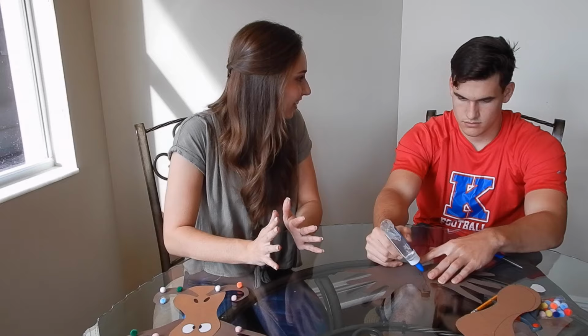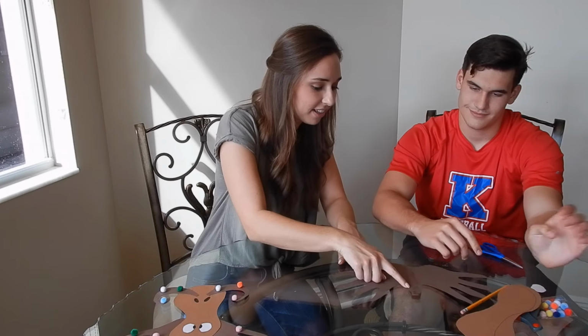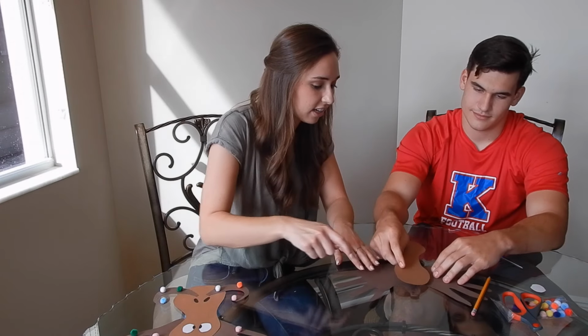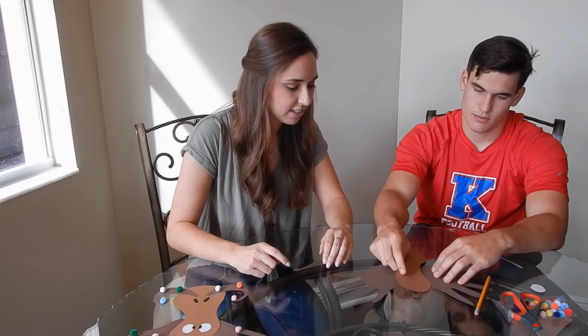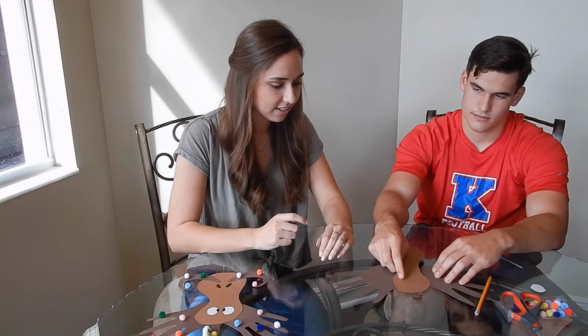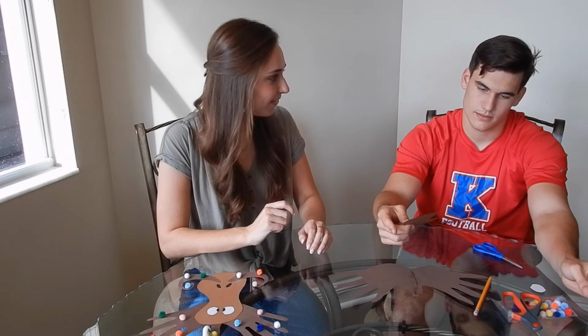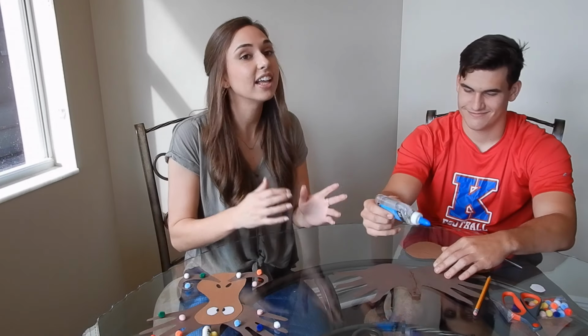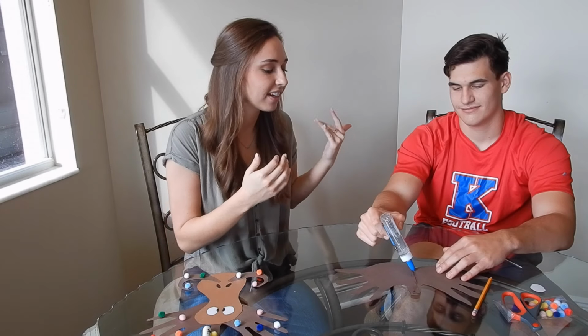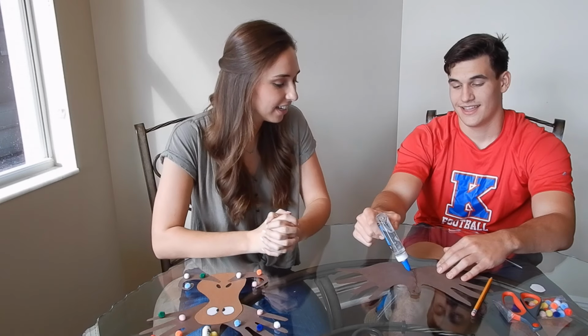Okay, let's think about this. Should you put glue right at the top here if your head is not going there? Nope. Do you see how my thumbs stick out? We like to see if they can listen to auditory directions. He's doing okay with that.